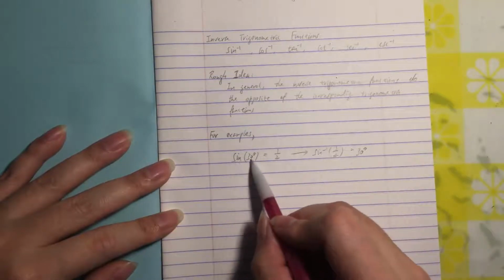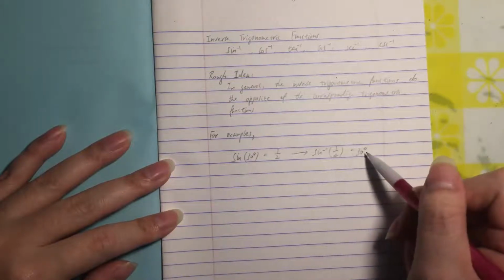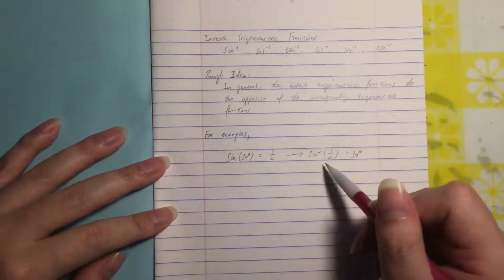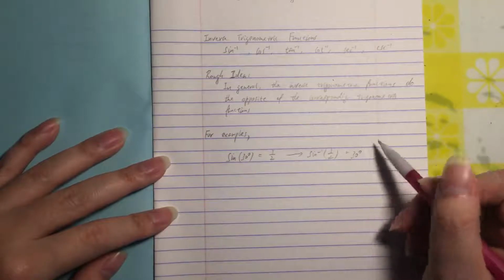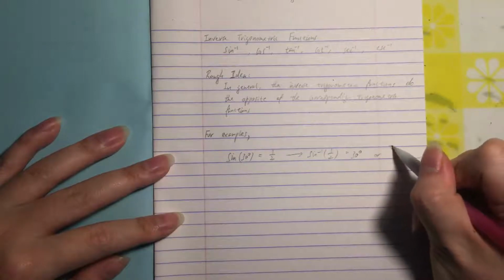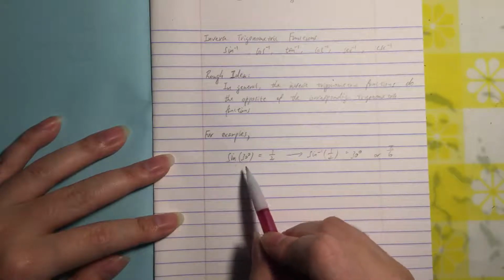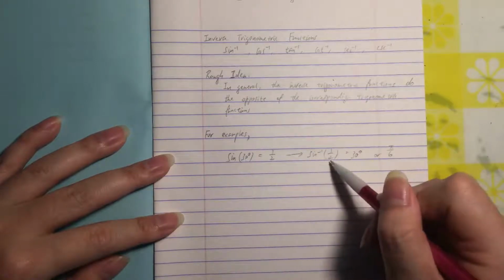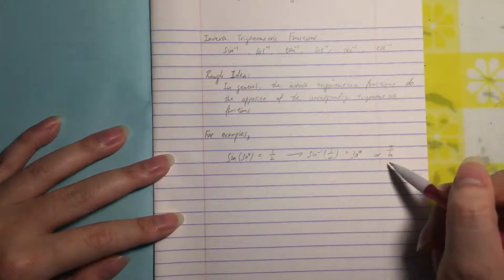So for sine function, we input an angle and get a real number. For inverse sine function, we input a real number and get an angle. This angle measure could be either in degree measure or in radian measure. 30 degrees is the same as pi over 6. So for inverse trigonometric functions, we input a real number and get an angle measure, in degrees or radians.